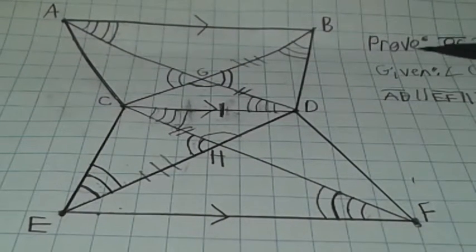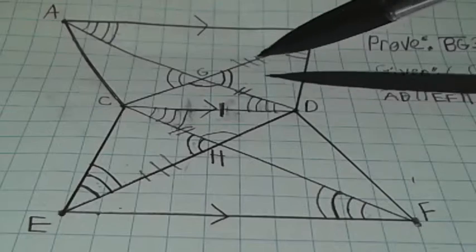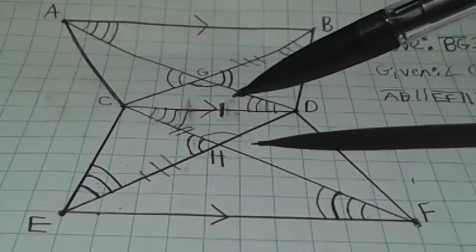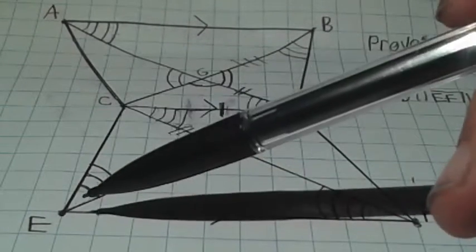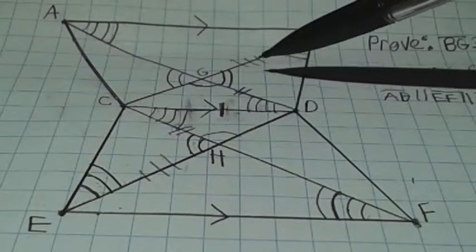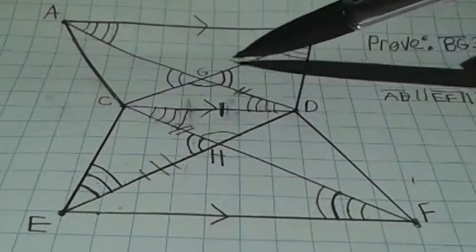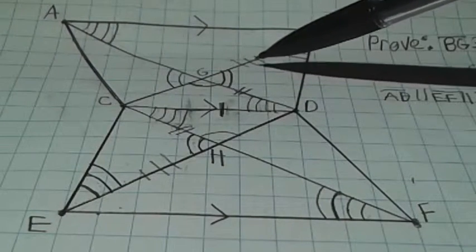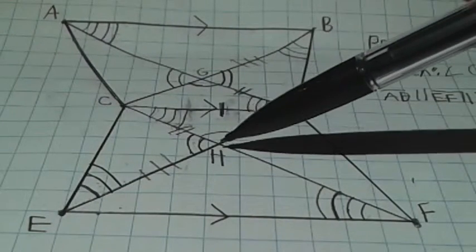Next, we are going to solve one of the things that we need to prove, which is that line segment HE is congruent to line segment BG. So I've already marked these right here and here, and we can prove this by CPCTC.